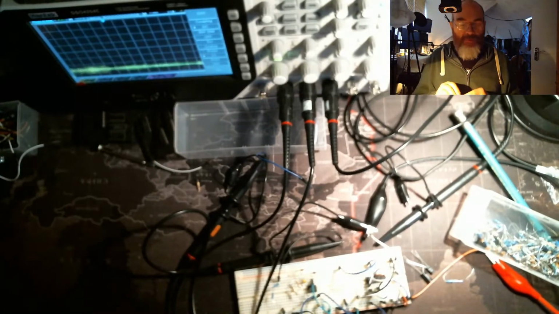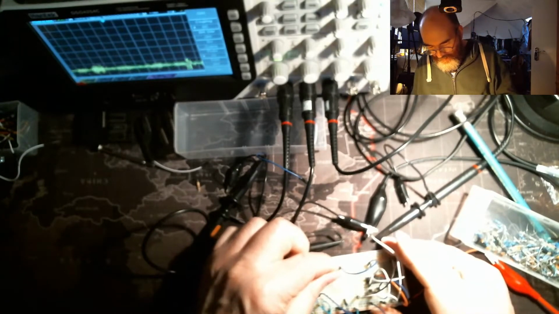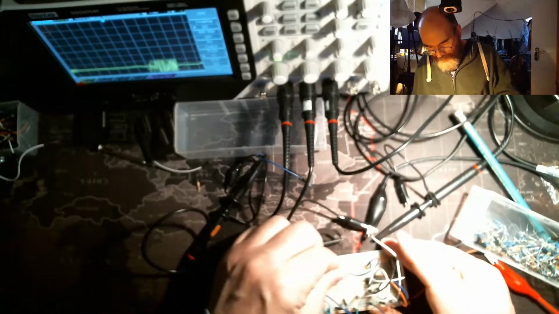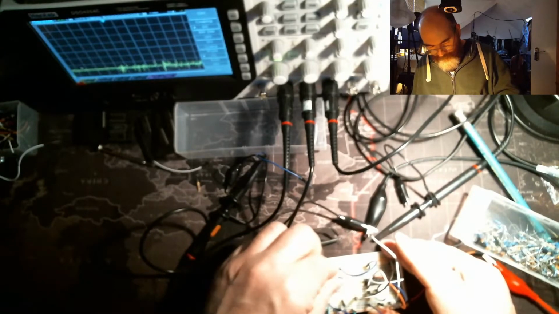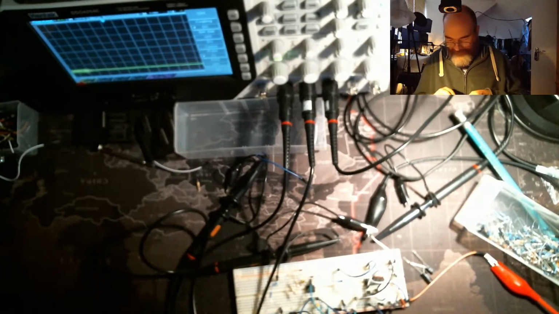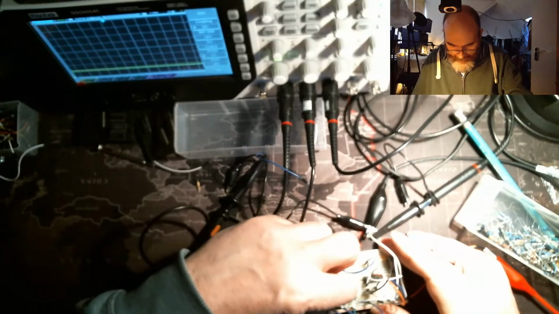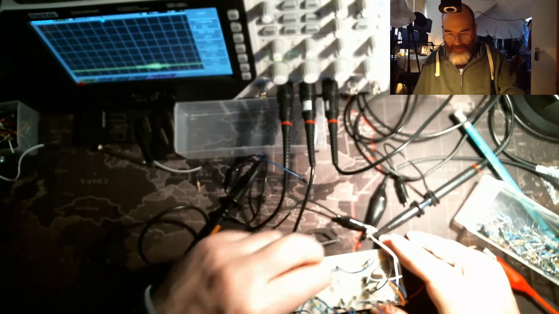And we should have this on both sides. So let me set this up on both sides then. We put the 10k, and then we'll get this and put this 10k in. So there's the divider there.